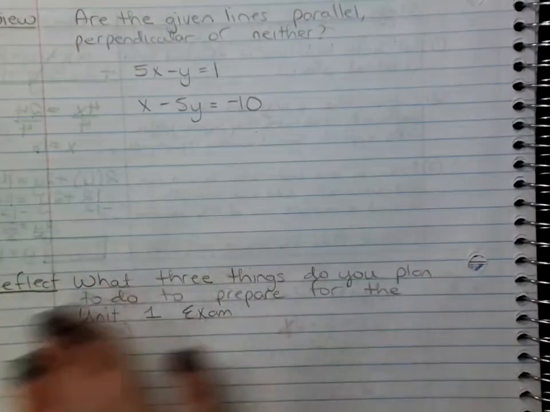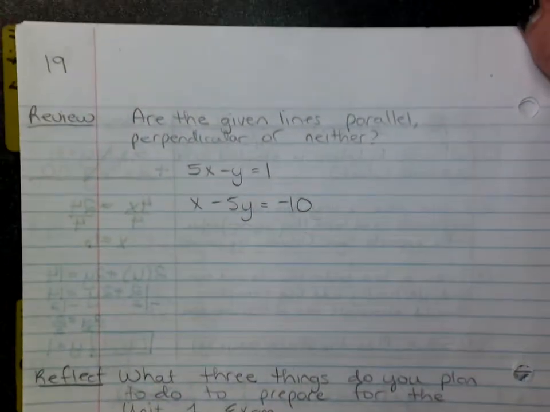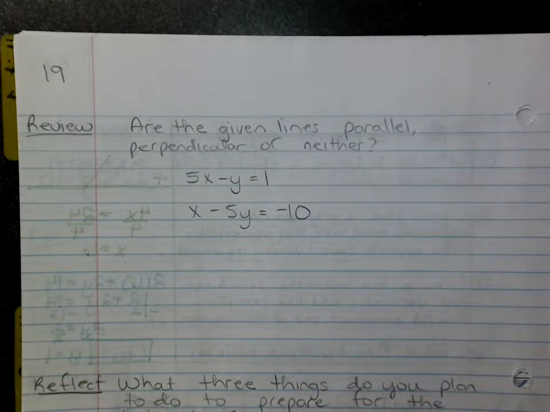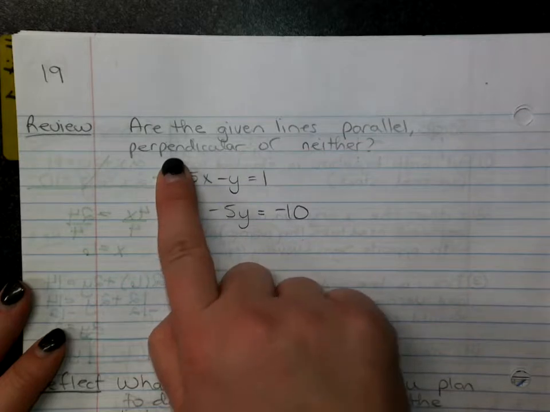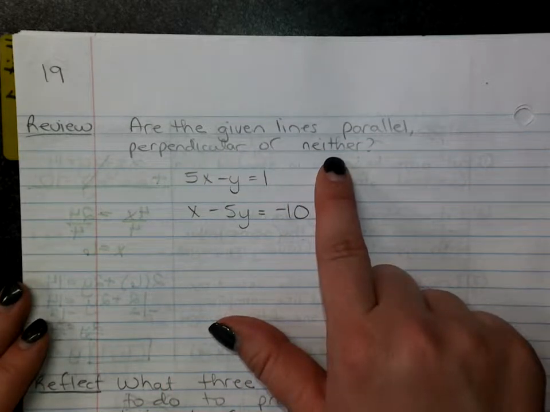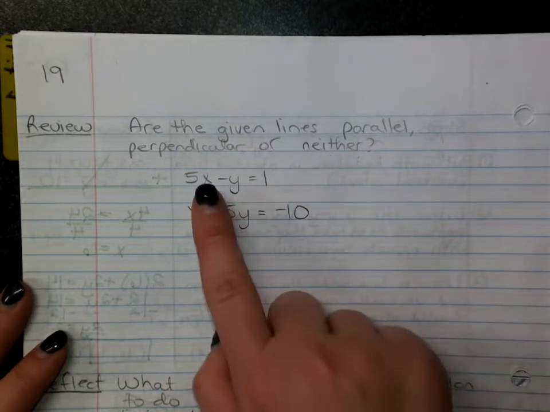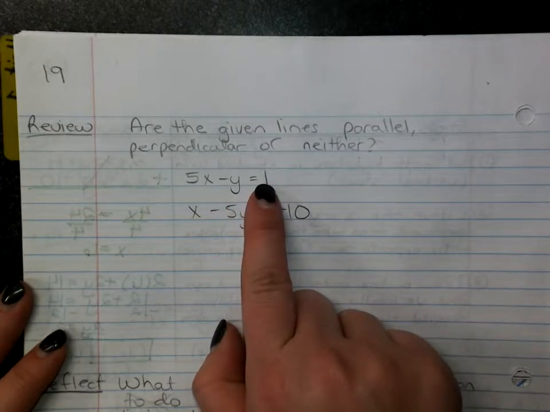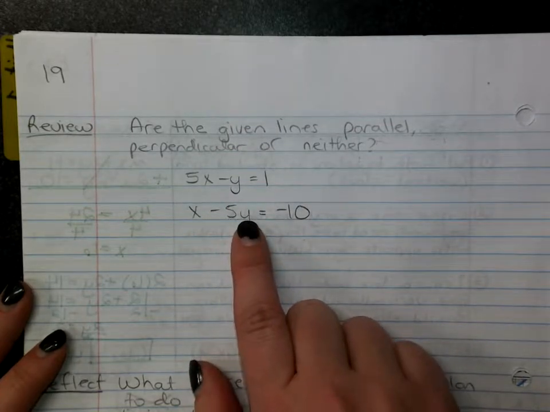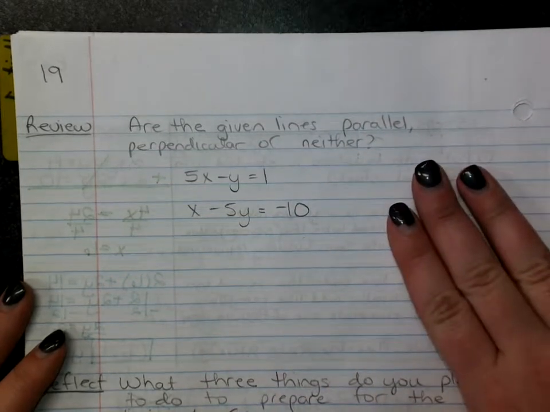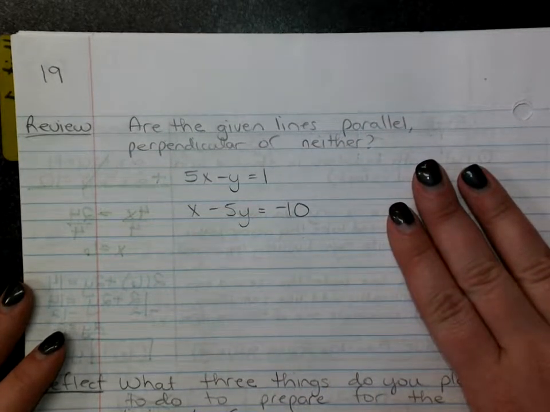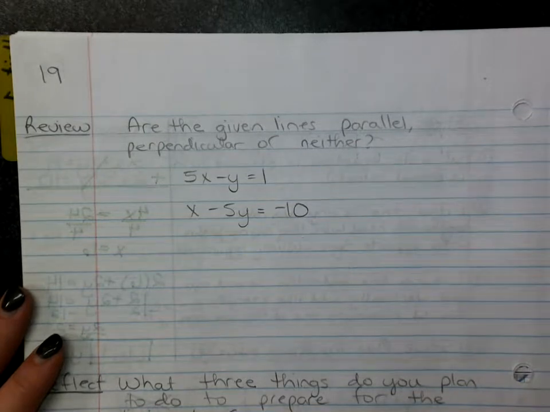So turn to a clean set of pages. This is going to be page 19 in your notebook. The review question, are the given lines parallel, perpendicular, or neither? This is a good review from what we covered in class. So we have 5x minus y equals 1, and x minus 5y equals negative 10. And so I'm going to leave this. We can go over this in class on Monday. I just thought it was a good example to go over.